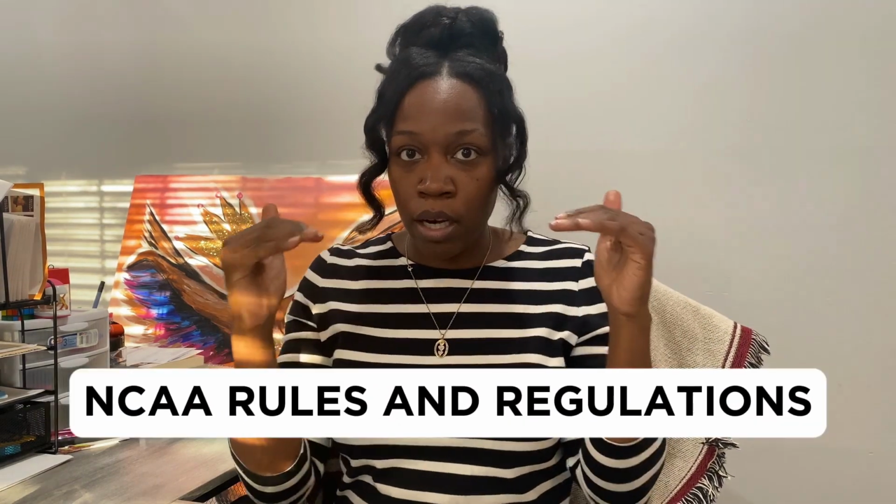The next level is the NCAA. So that's right underneath the state laws. Now, the NCAA has their own individual rules. If you do not know what those rules are, make sure you go over to the NCAA website, or you talk to your school's compliance department, and they should be able to tell you what rules the NCAA has in place regarding NIL.